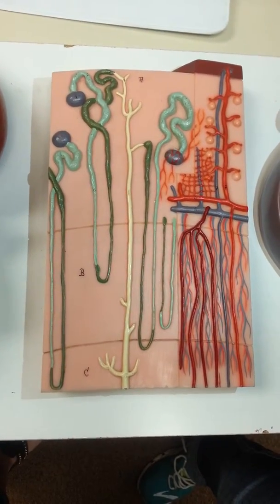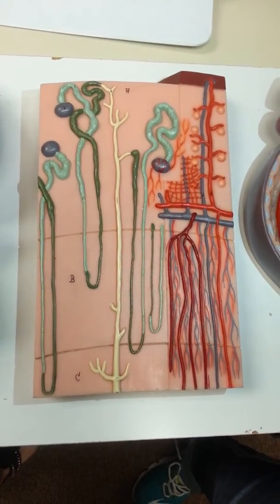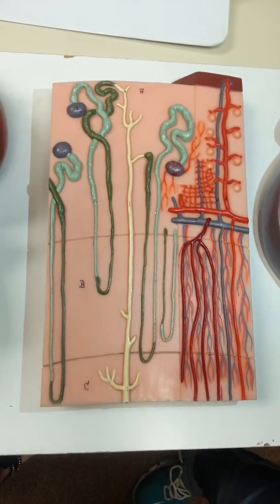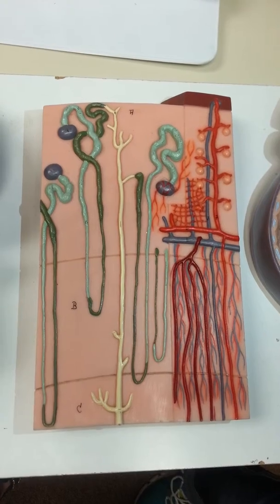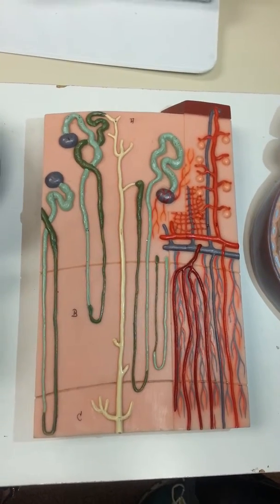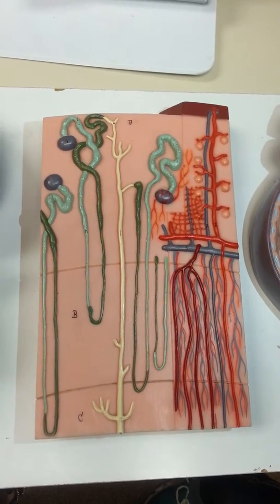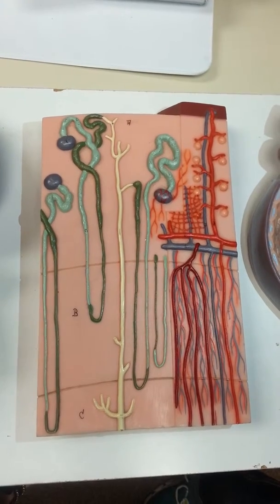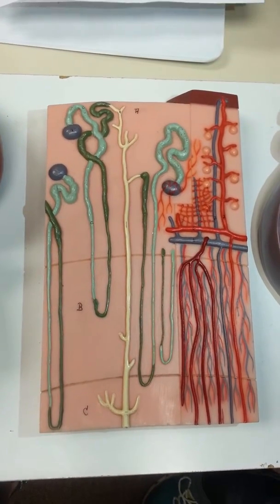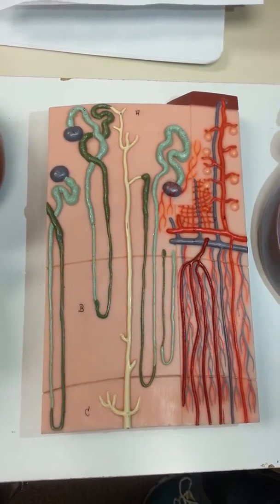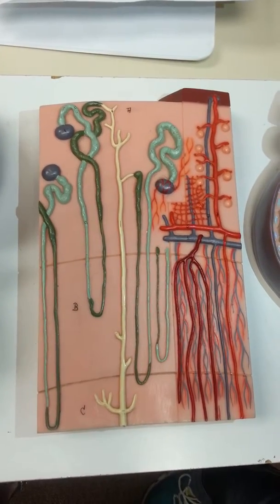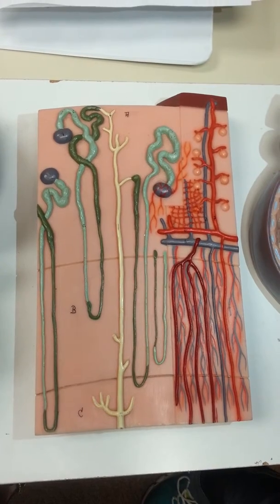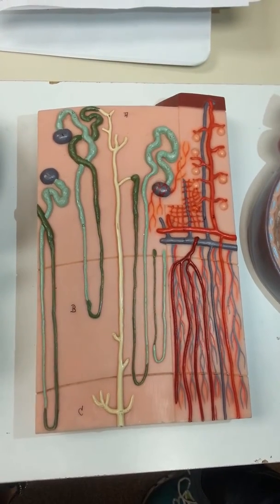And then the basics of urine formation are filtration. It occurs in the glomerulus from blood to filtrate, and then there's reabsorption. It occurs in the tubules from filtrate to blood, and then there's secretion. It occurs in the tubules from blood to filtrate, and then there's water conservation that occurs in the collecting ducts from filtrate to blood.